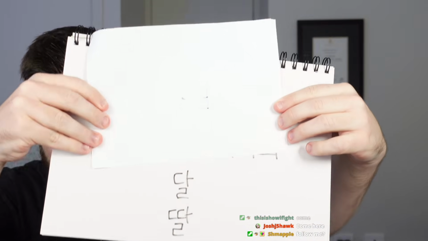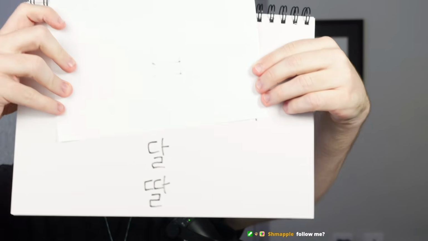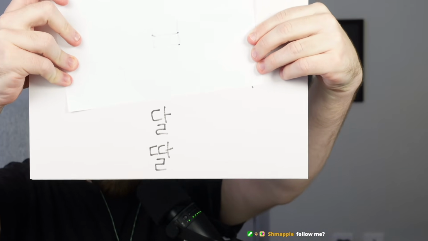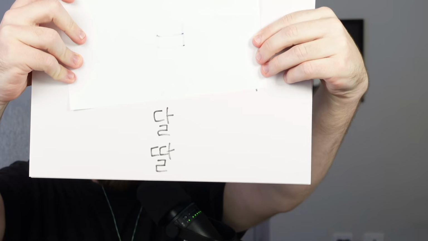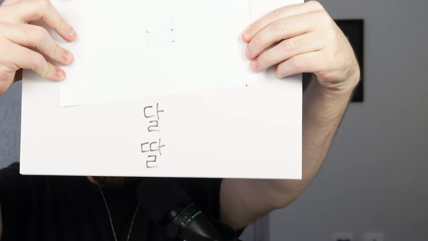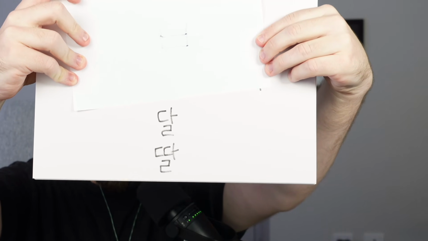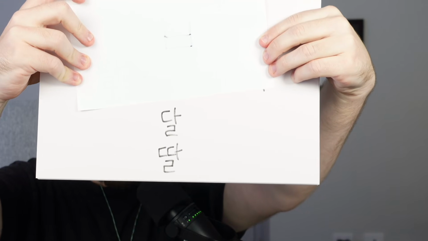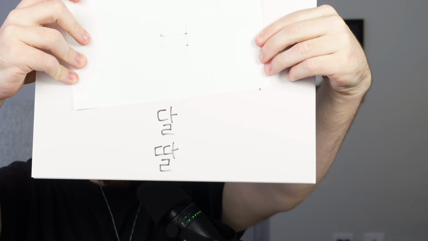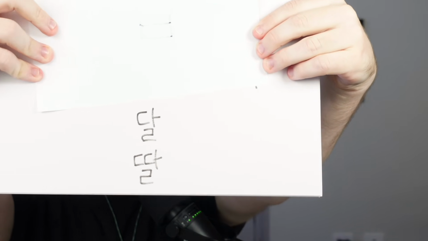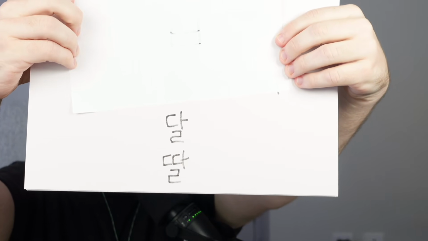Okay. Two more words. I mean, both of these are actually words, even though this is just an example. Hopefully we can see that well. We've got 달 and 딸. Top one means moon.